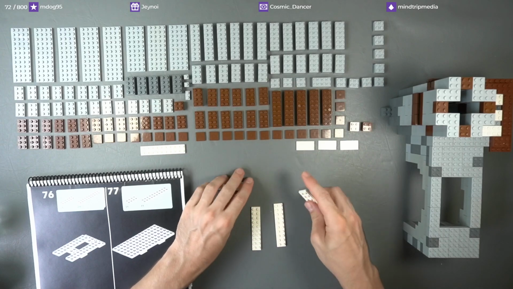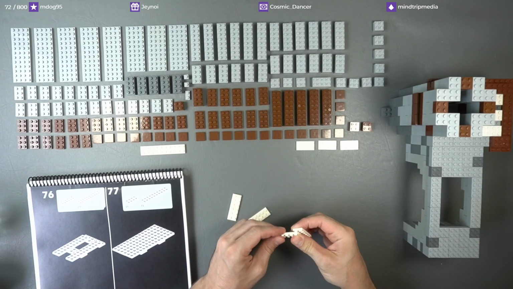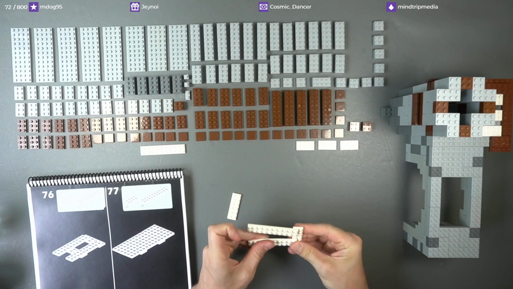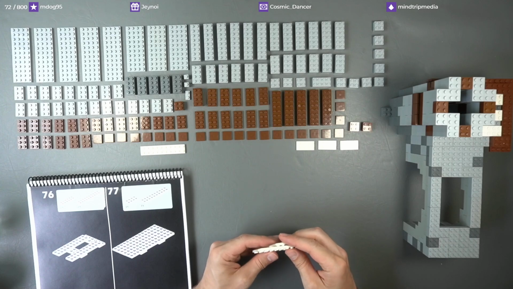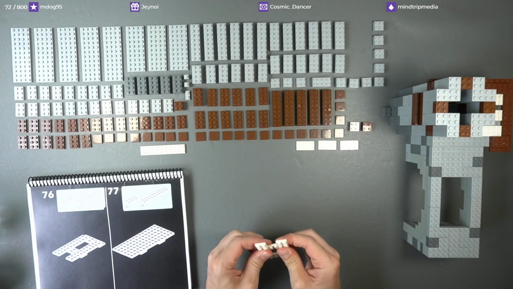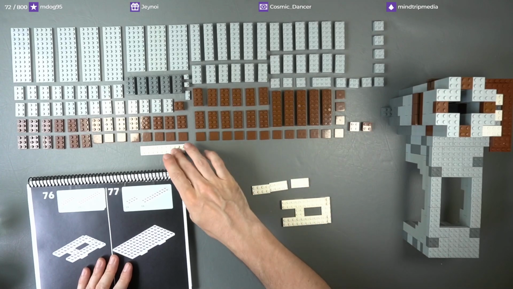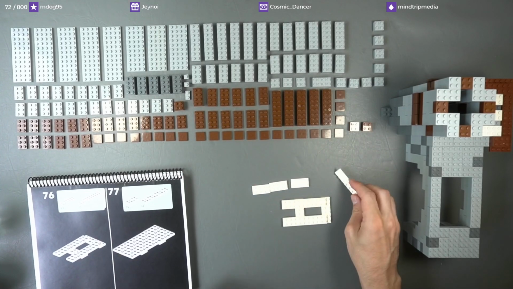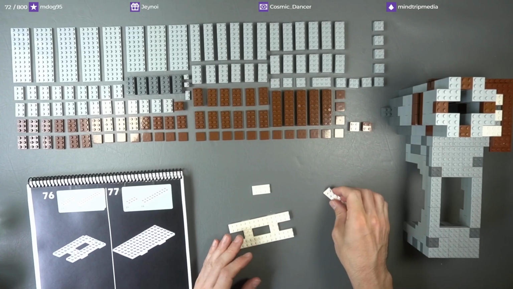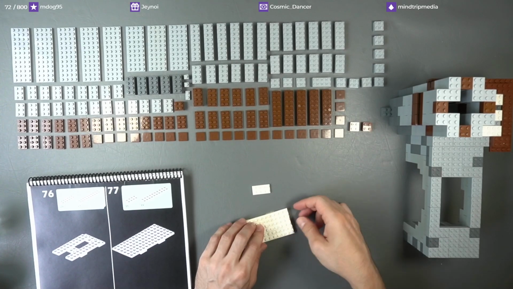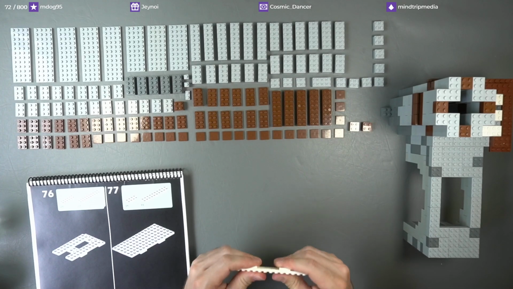Two of those and 2 of these. Long ones go this way. Creates a platform.